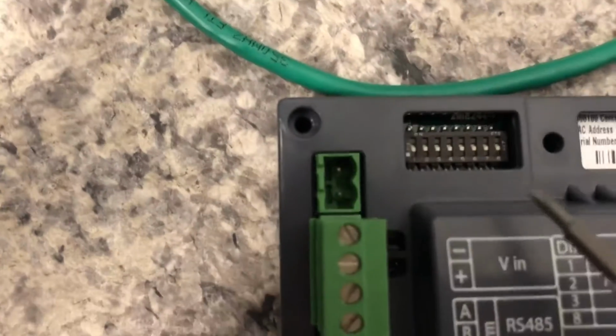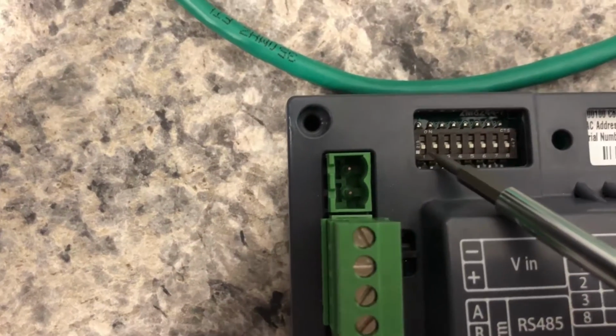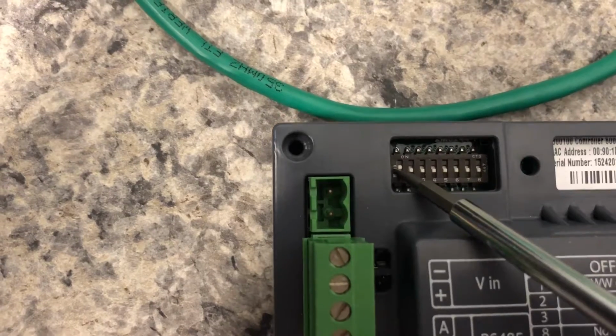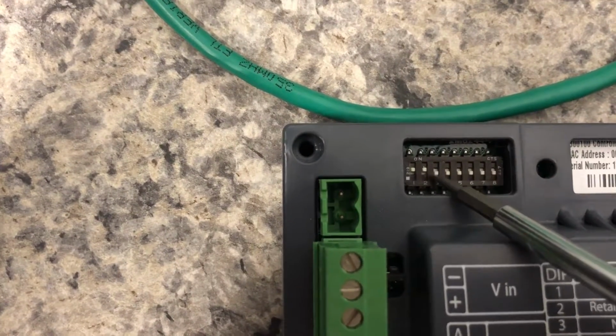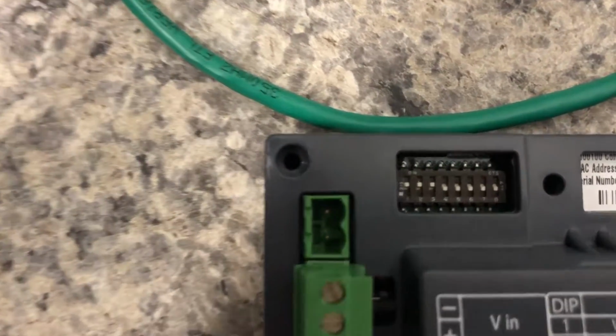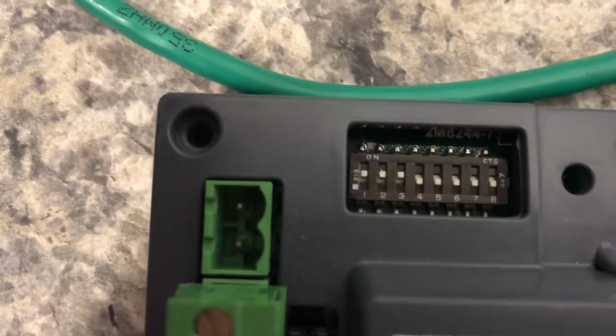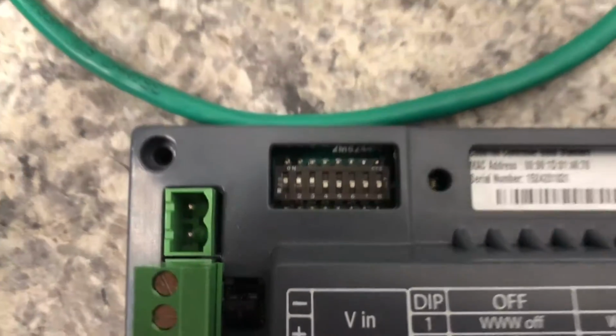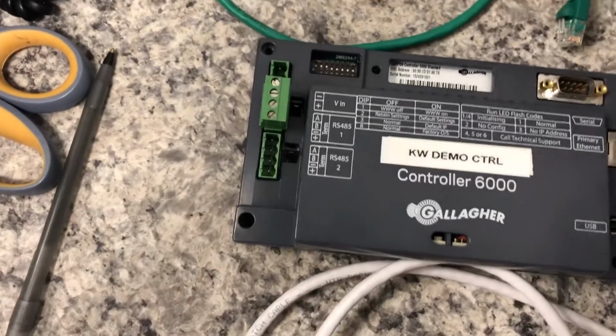The power is off on the controller right now, but we're going to switch up dip switches 1, 2, and 3, which will enable us web access to the controller via a web browser. As you can see, we have 1, 2, 3 up. We are now going to plug the power in.